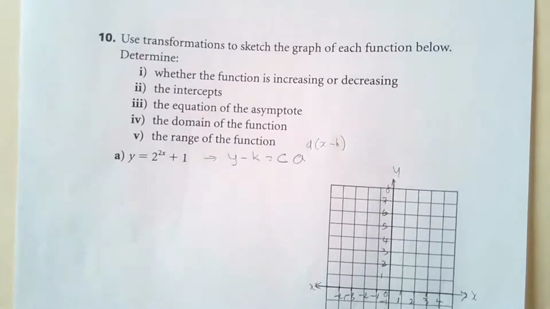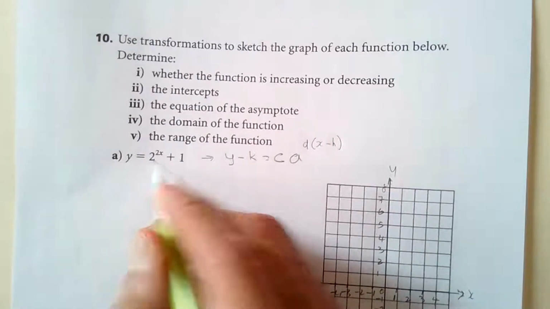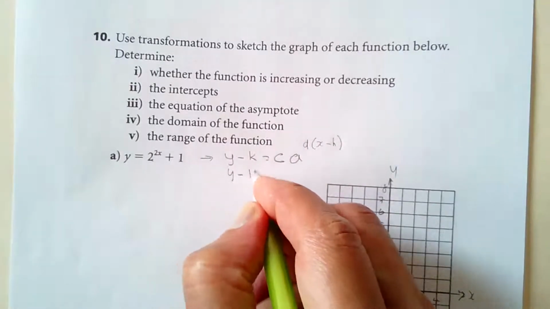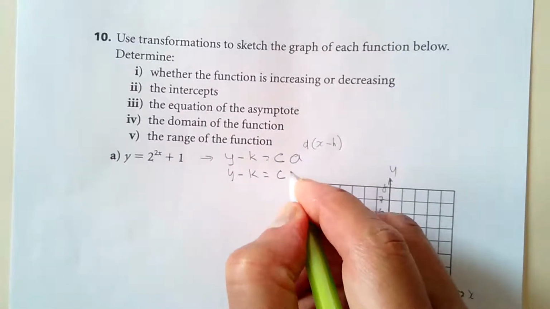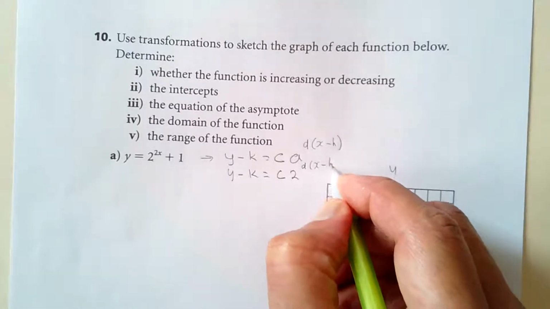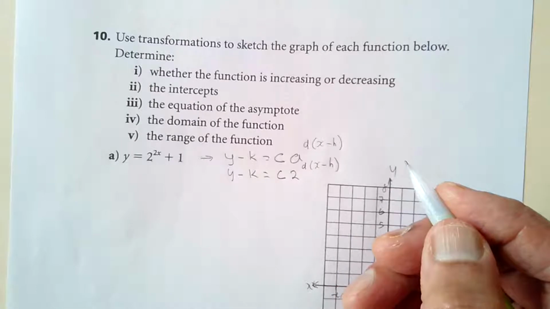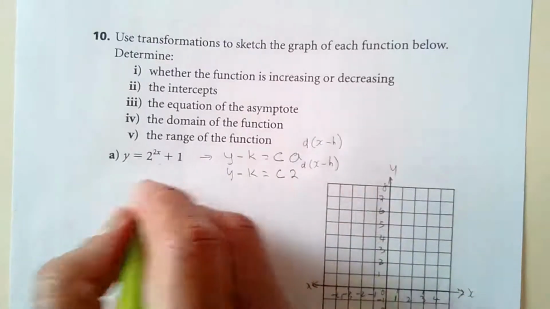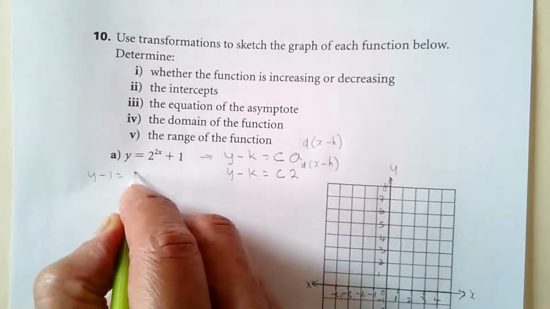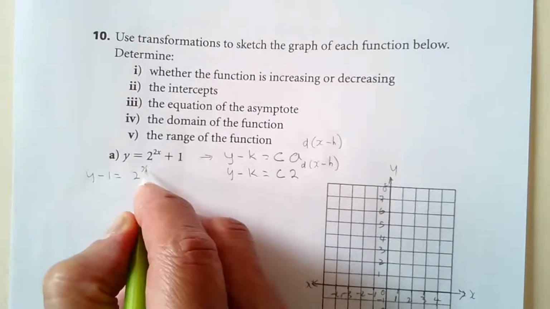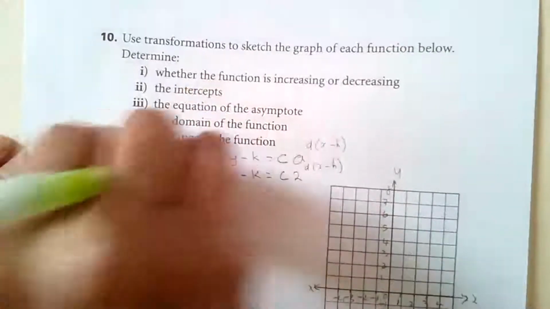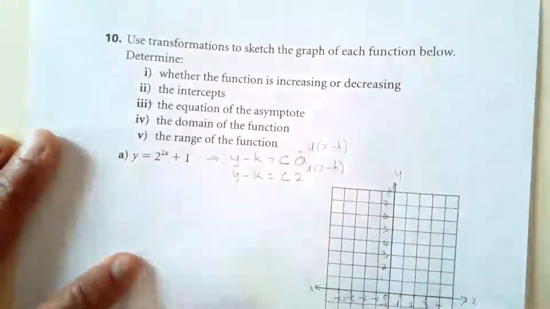Now, our a in this case is 2, so I can make this y minus k equals c 2 to the power d times x minus h. I can rewrite this as y minus 1 equals 2 to the 2x. Okay, I'll put it over here so it makes sense.